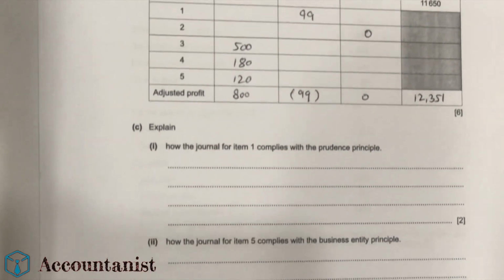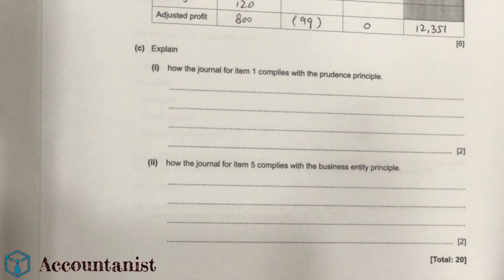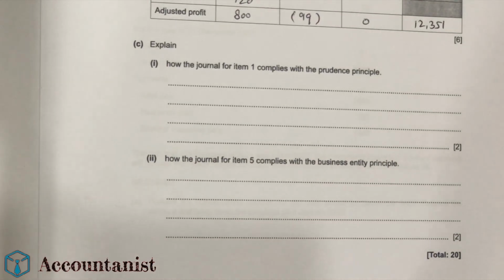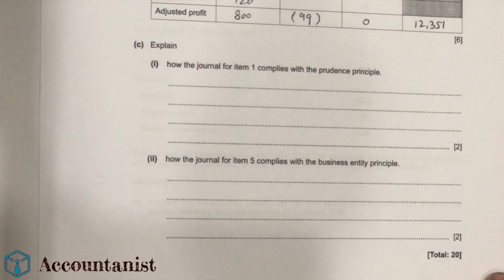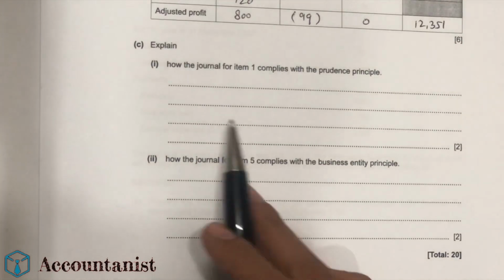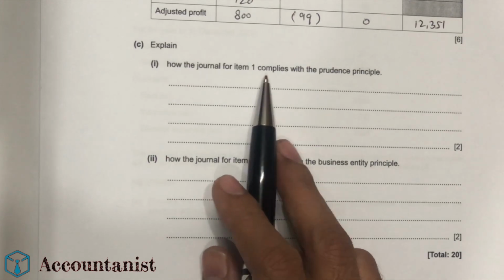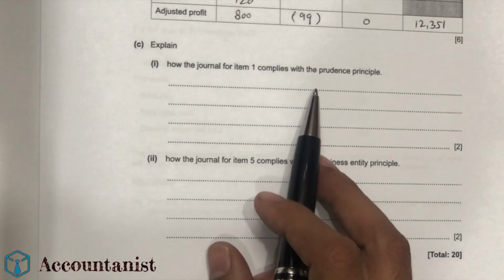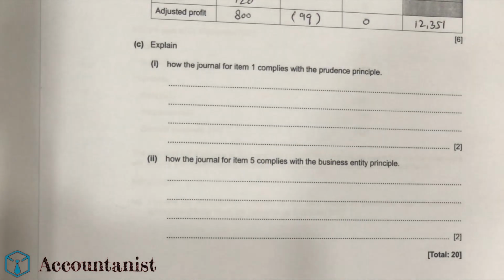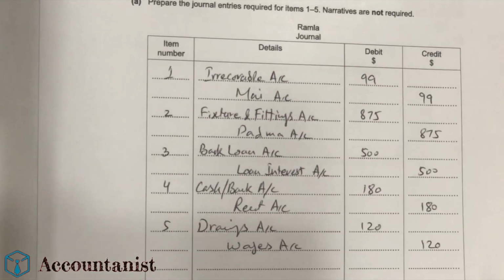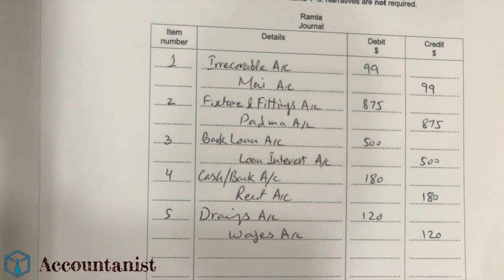So moving on to the next question, it's a theoretical portion. As we already know, we always have at least 15 marks theoretical portion. That's from the examiner in the syllabus. So it says how the journal of item 1 complies with the prudence principle. So I have to come back again to the first journal entry. The first journal entry was for the irrecoverable debts.